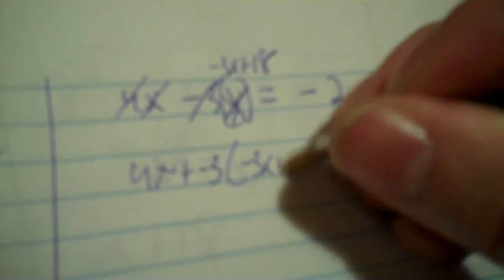Make sure the x and y have numbers in the front. If they don't, you want a 1 or you're going to have problems. y is the base, so it's y I take out and replace it with -3x plus 18. So line it up. 4x minus 3. I'm actually going to make that plus negative 3. Then parentheses and put that top expression, equals negative 2. Got it all lined up.